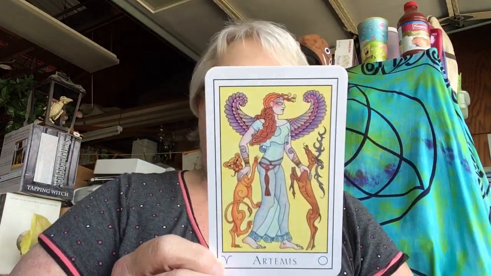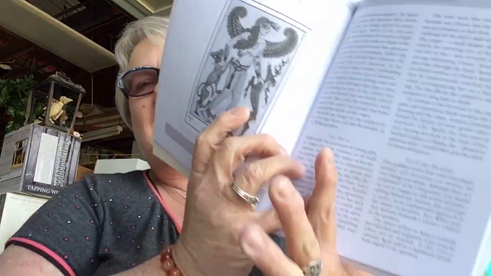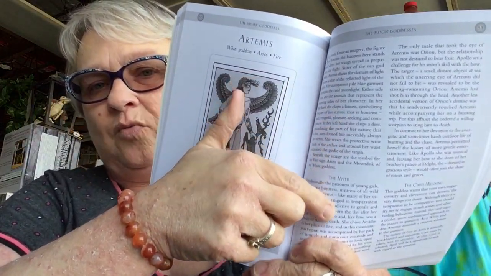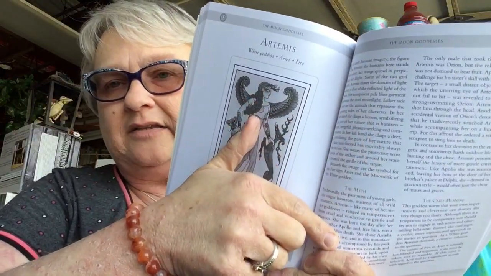Is that awesome? So, in the goddess cards, it gives you the story of who Artemis is and what the goddess story is. And then you learn about the myth and then finally the card meaning.